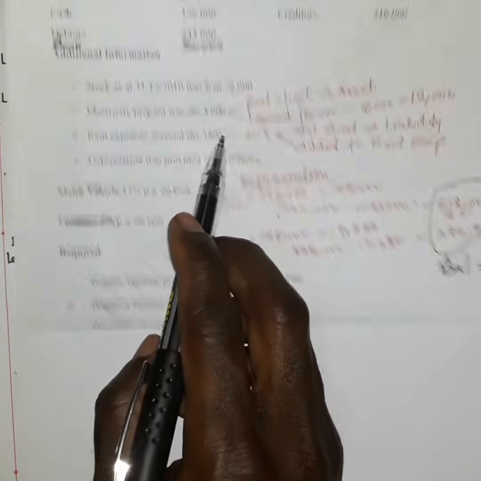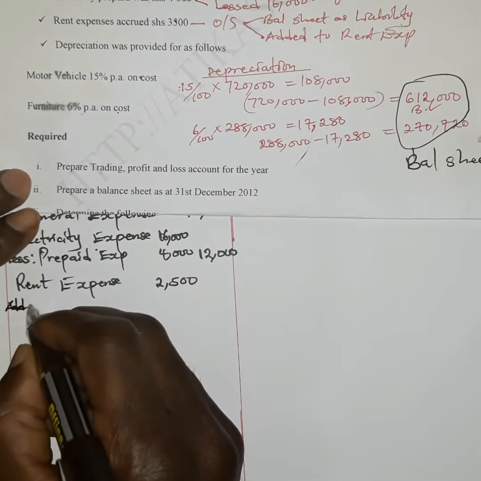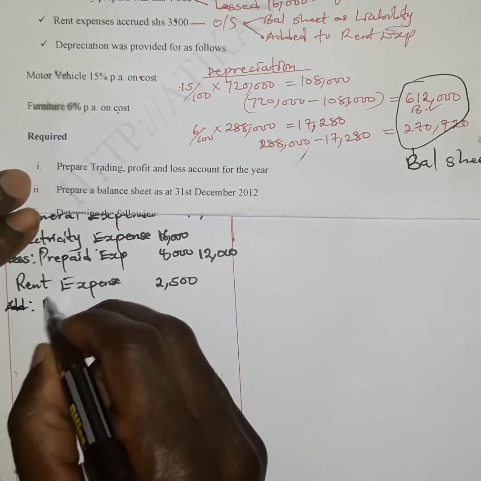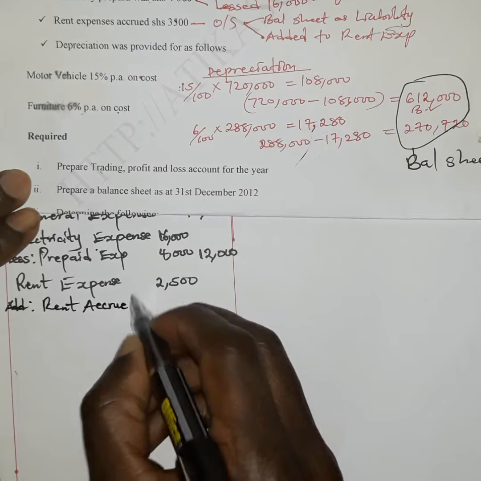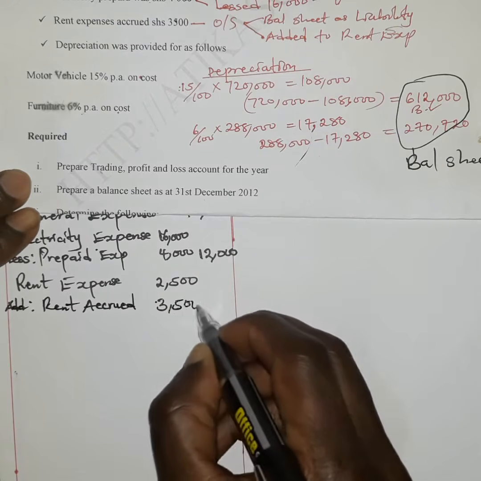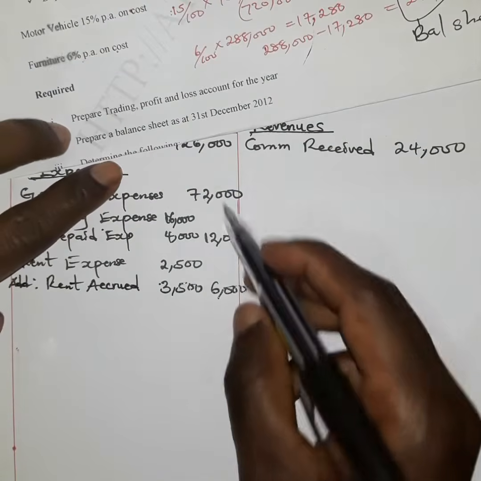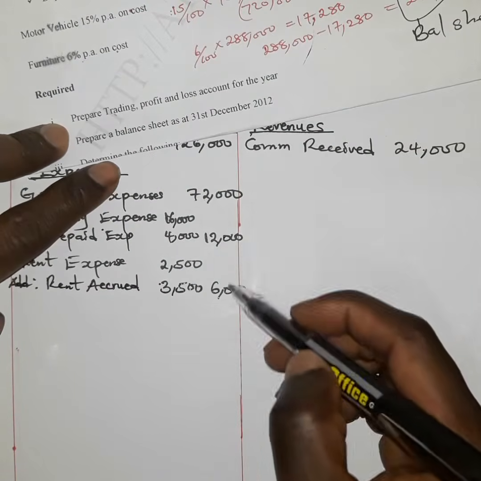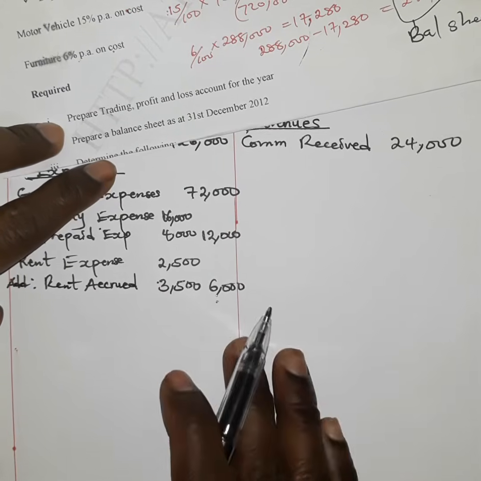So it means it increases the expense. So we are supposed to add the rent that was accrued, 3,500. So this one is 6,000.